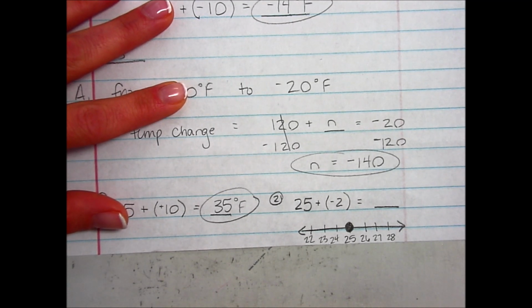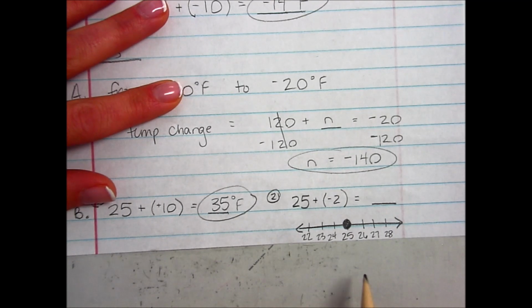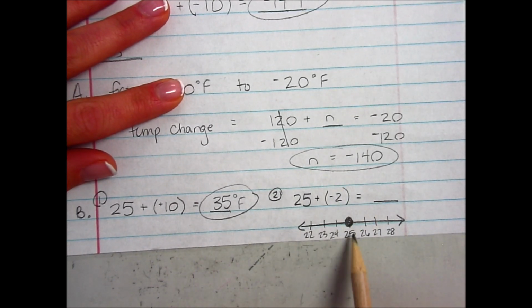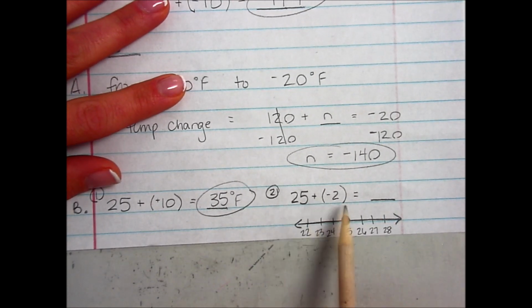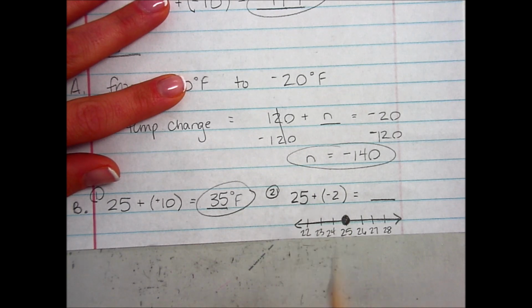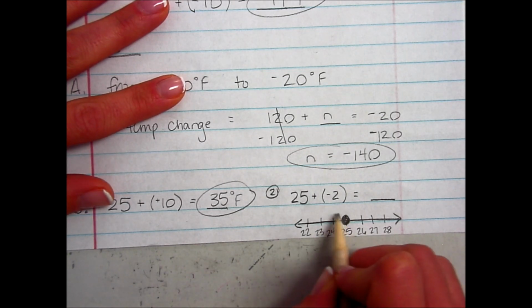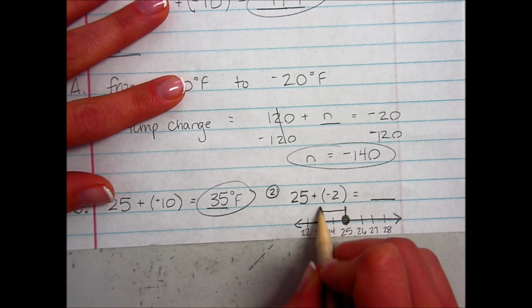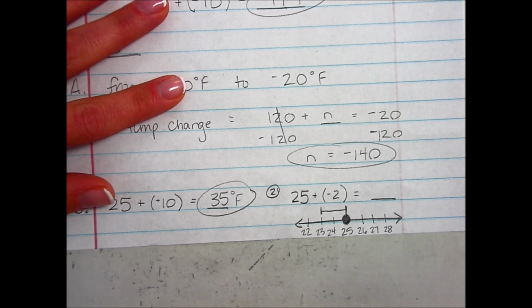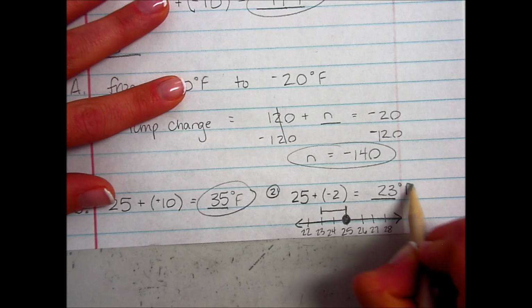All right guys, if it helps you on any of these problems, feel free to sketch out a quick number line. As I've done here, I put 25 in the center, and because we're working with a very small change, it's easy to do a quick number line. You with me, Nick? All right, my temperature change is -2, so that means I need to go down 2. Did you guys get 23? Yes. Very good. There's my new temperature.